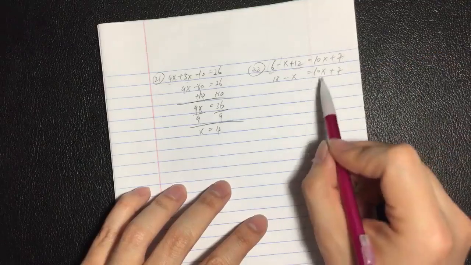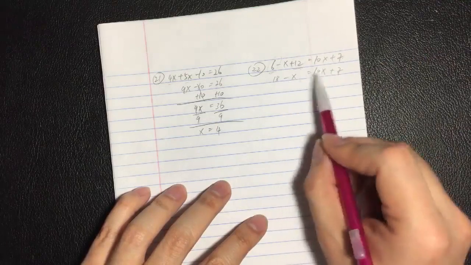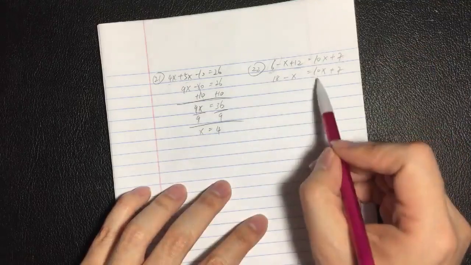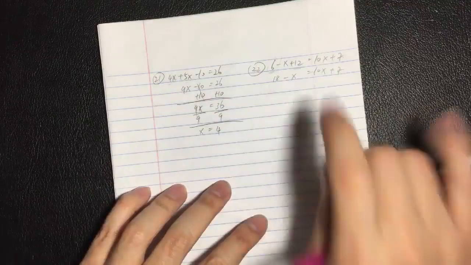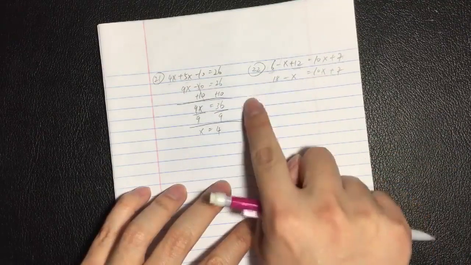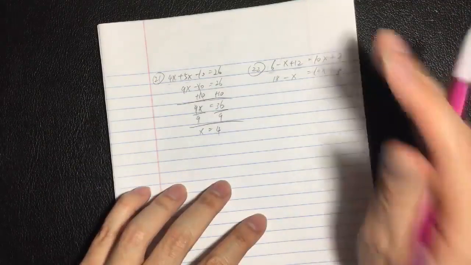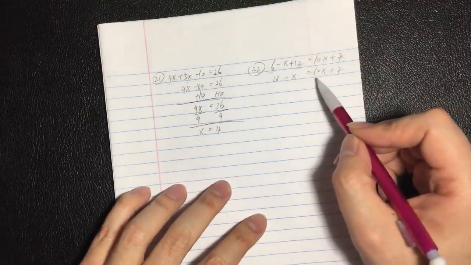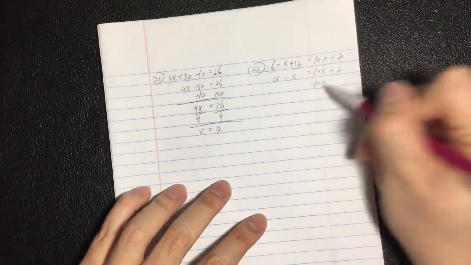Now we have x on both the left side and the right side. When there is x on both sides, we try to group x to the left side. In order to group x to the left side, we need to eliminate x from the right side. So I can subtract 10x from both sides.